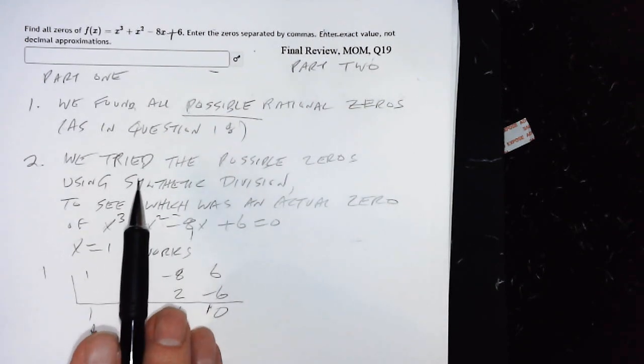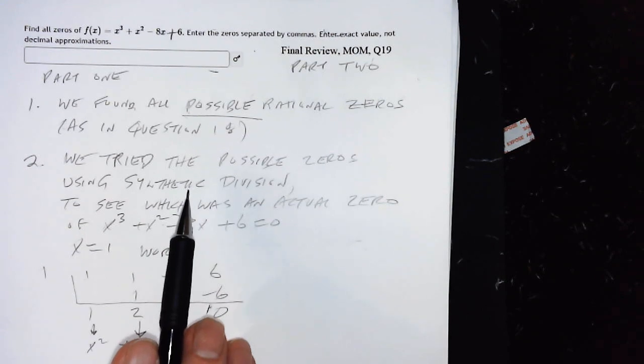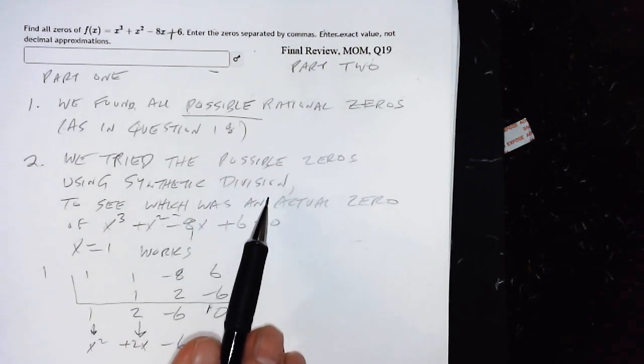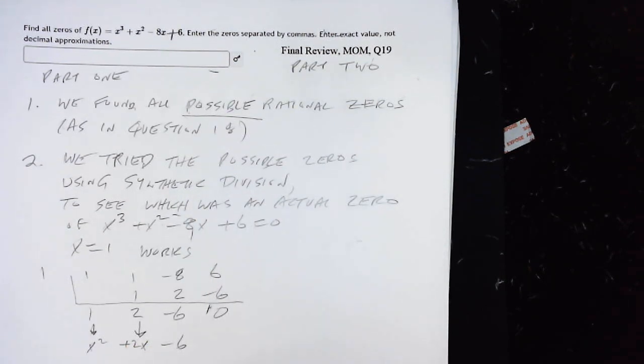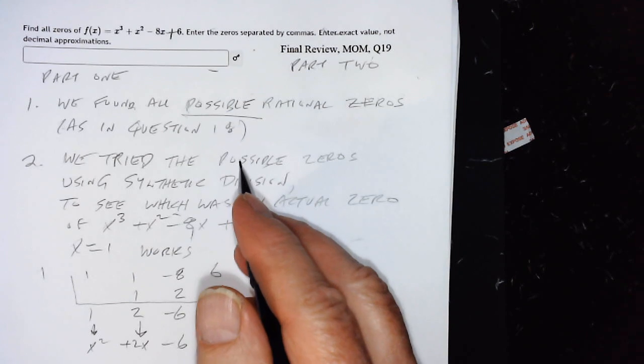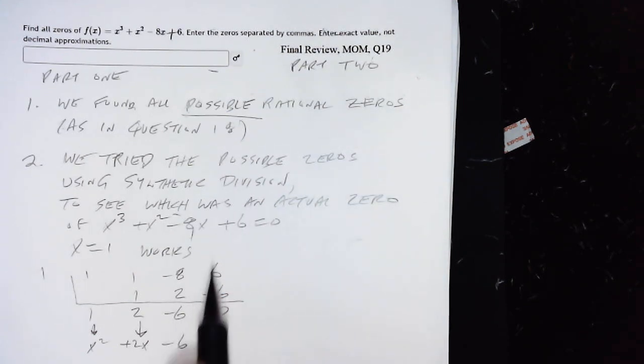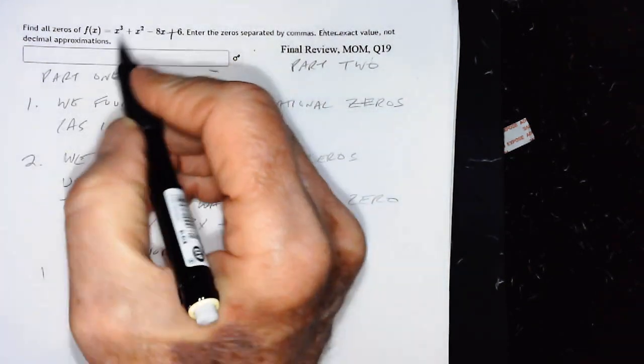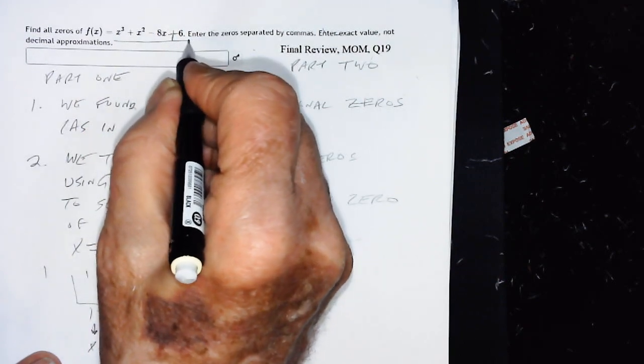And with all of these possible zeros, we try them out using synthetic division and see which one can be. You can take x minus one of those numbers and divide it into the term here. Here's our term.